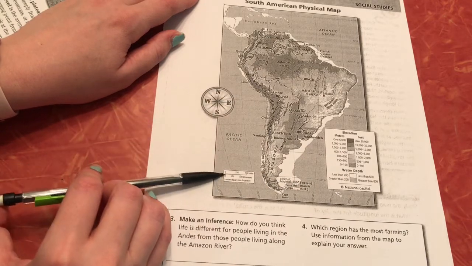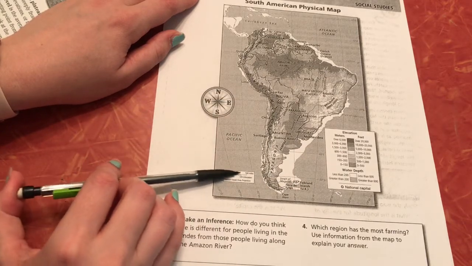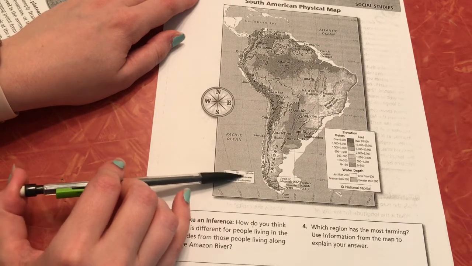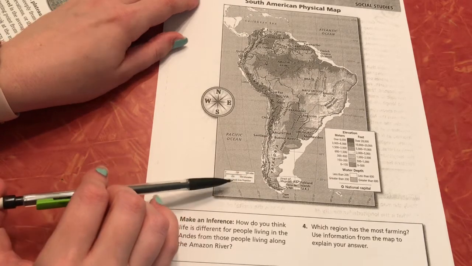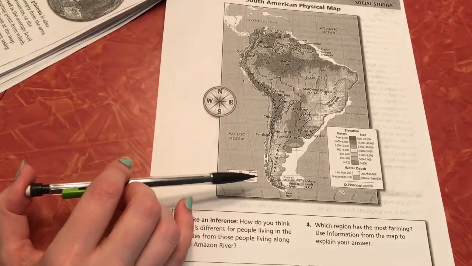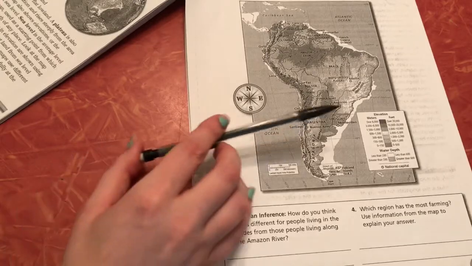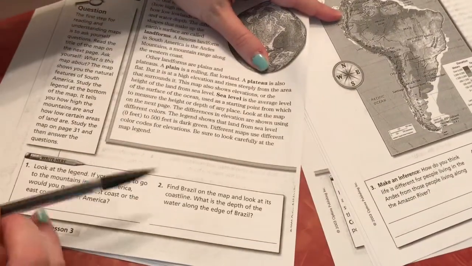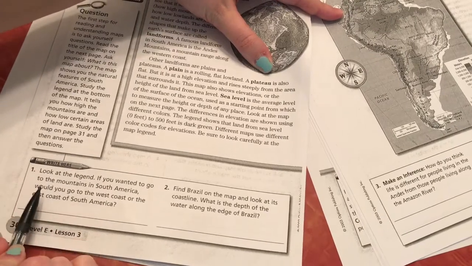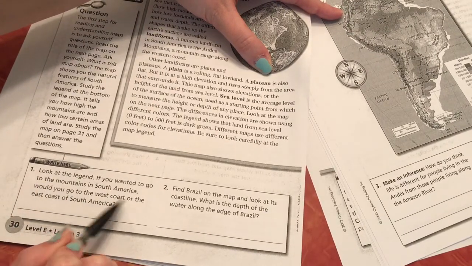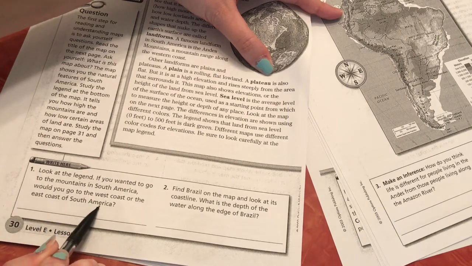This also shows us the scale for how much equals 500 miles. So if you take that little bit, that's 500 miles. It says, look at the legend. If you wanted to go to the mountains in South America, would you go to the west coast or the east coast of South America?